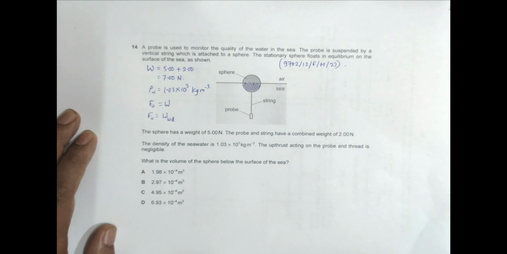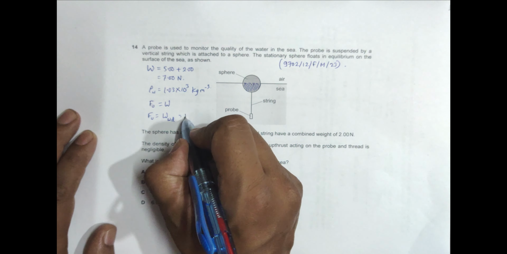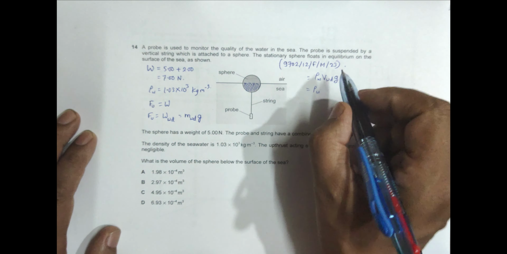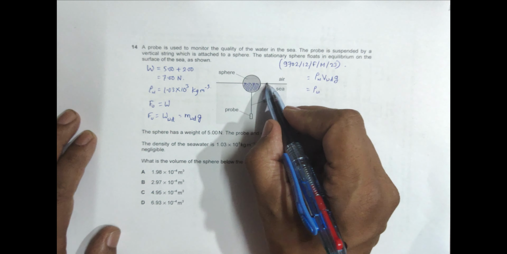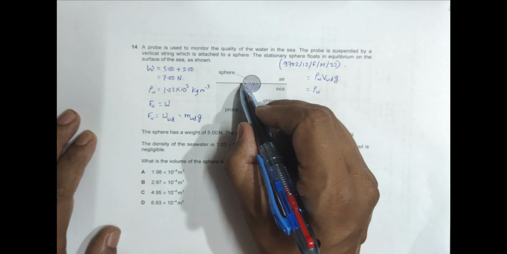This is the principle of flotation, and that's equal to mass of water displaced into g, weight equal to mg. So this gives us rho of water into volume of water displaced into g. The volume of water displaced is equal to the volume of the immersed portion.